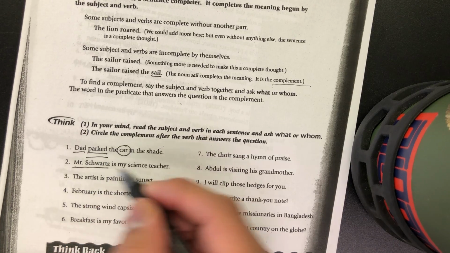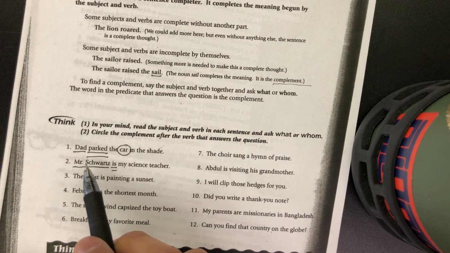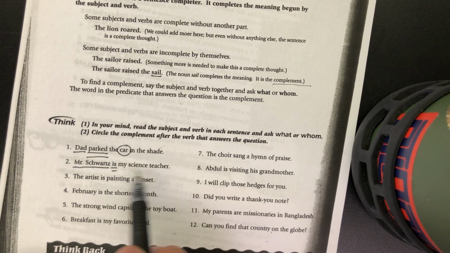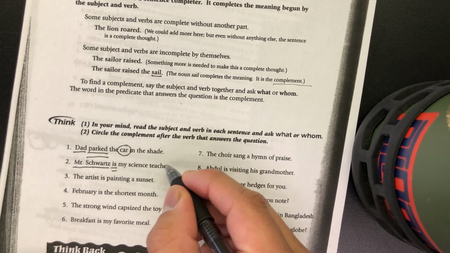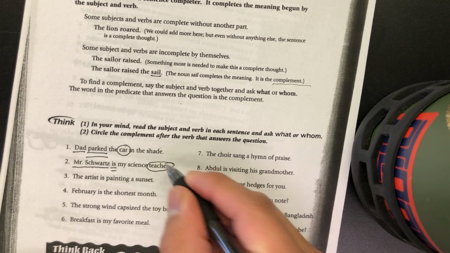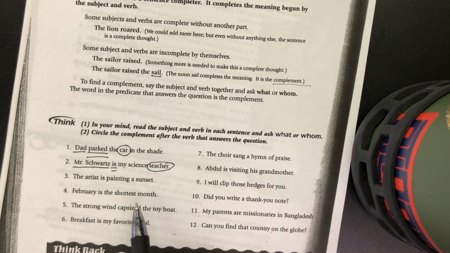All right, Mr. Schwartz is the subject, is the verb. So Mr. Schwartz is what or whom? He is whom? The teacher. Okay, so we would circle teacher. Teacher would be the complement to the sentence. This teacher would be the sentence completer.